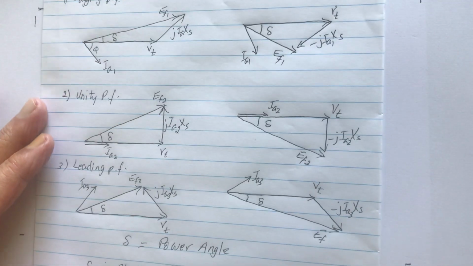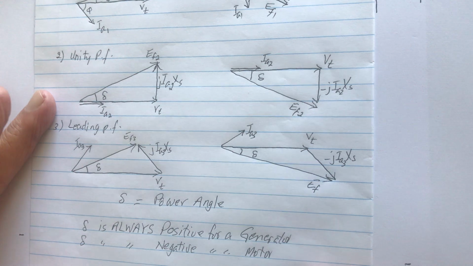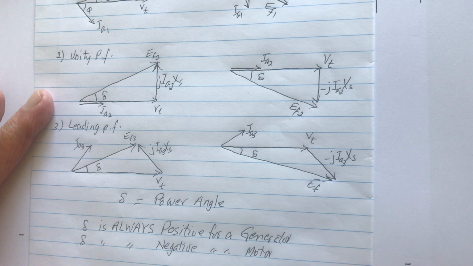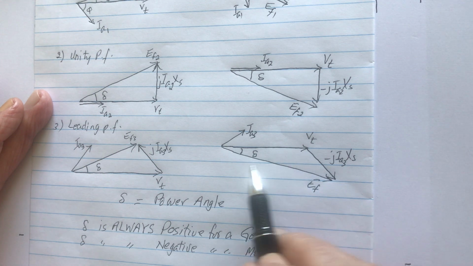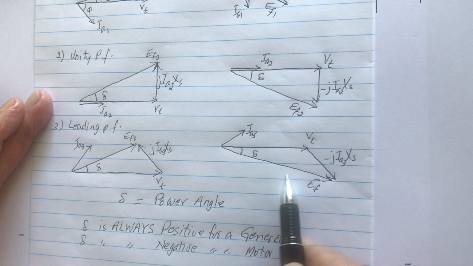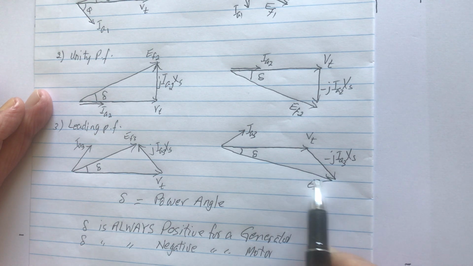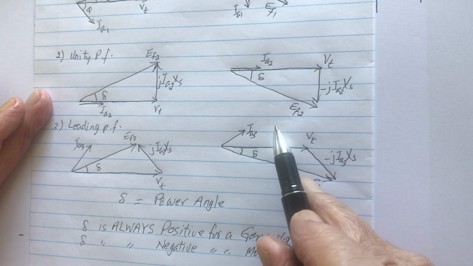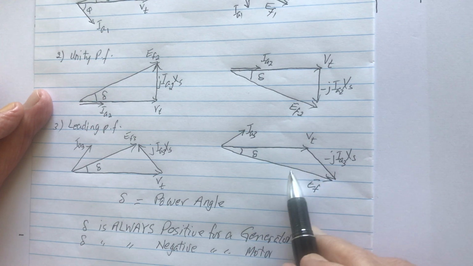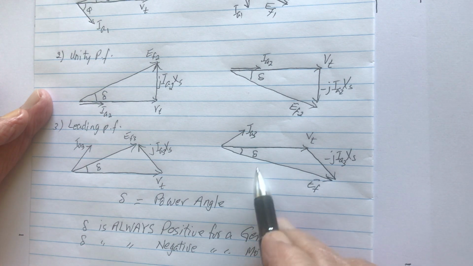And if we come to the third case, we have IA leading VT, and the phasor diagram will be this way, and again delta is negative, or EF is lagging VT.